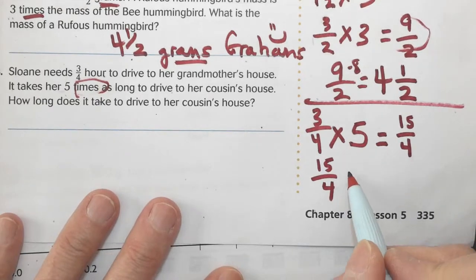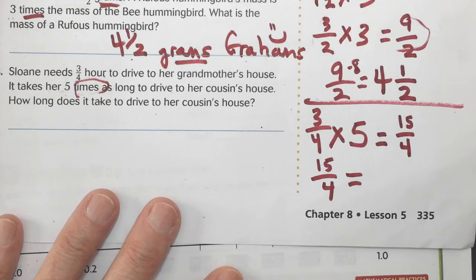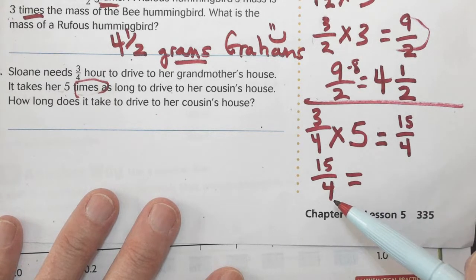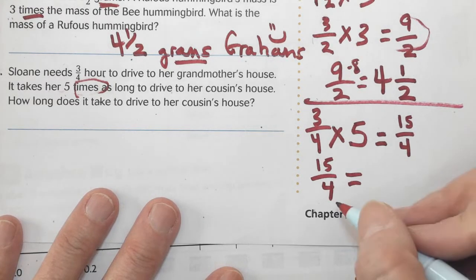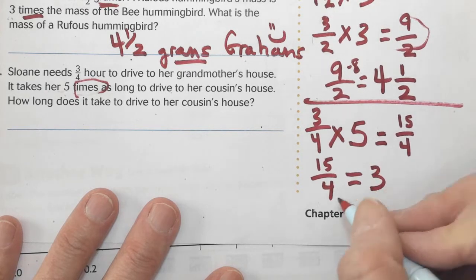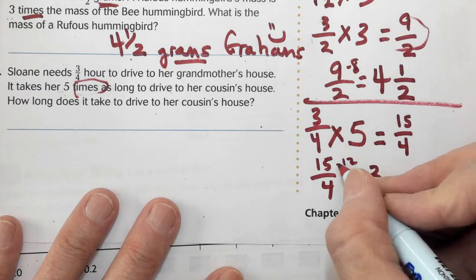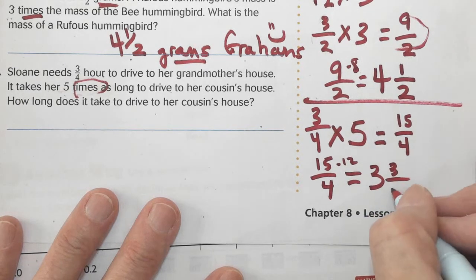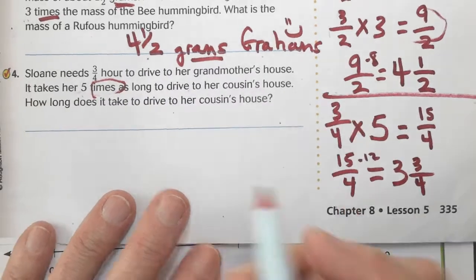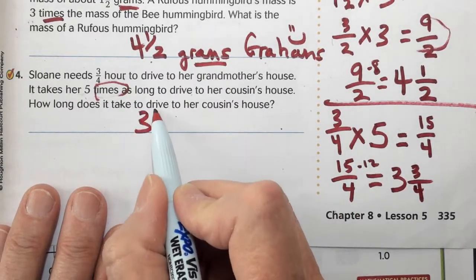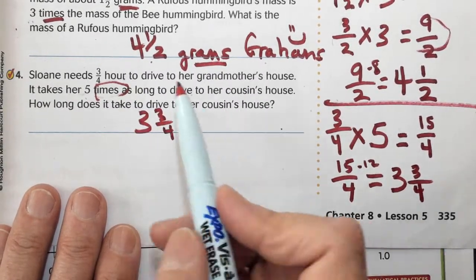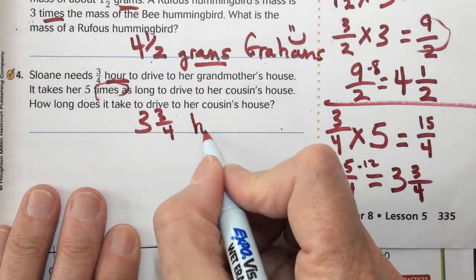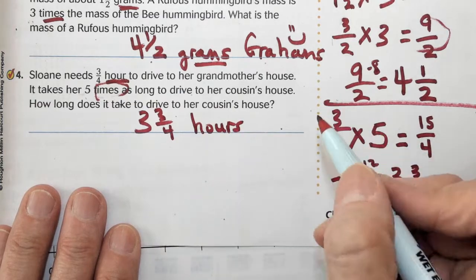So we do that by saying to ourselves, how many 4's are in 15? You know your multiplication, so you can get as close to that as possible. 4 times what is as close as possible to 15 would be 3, right? Because 3 times 4 is 12. We take the 12 away from our numerator, and we have 3 left in our numerator, 3 3/4. So we know 3 3/4 has to have a word to tell what it is. We look back here and we're measuring it in hours. So we put our word in and we're done.